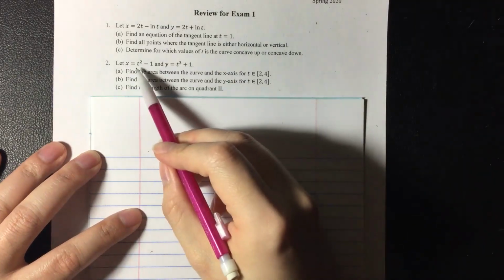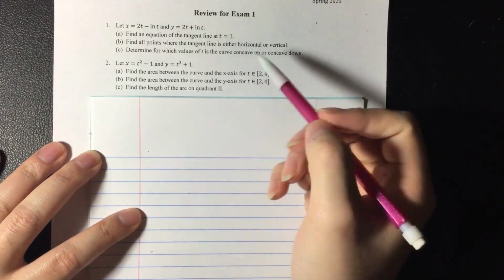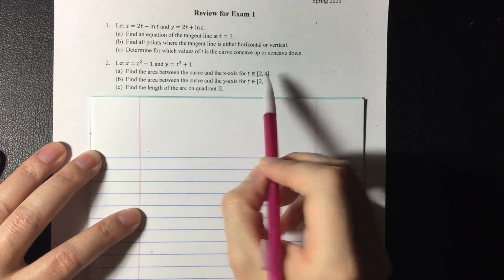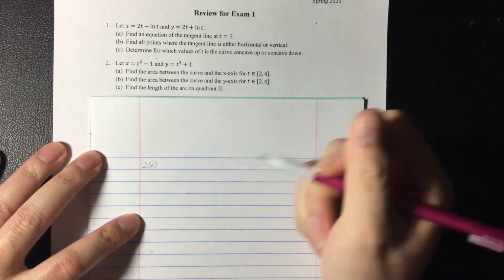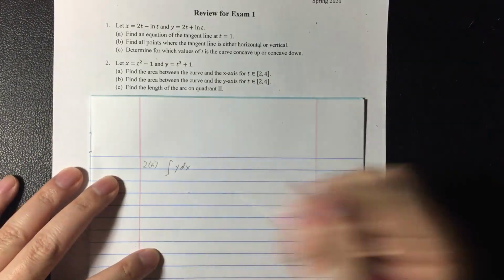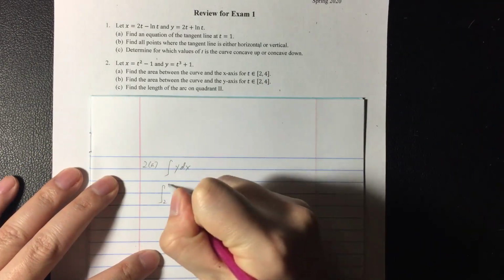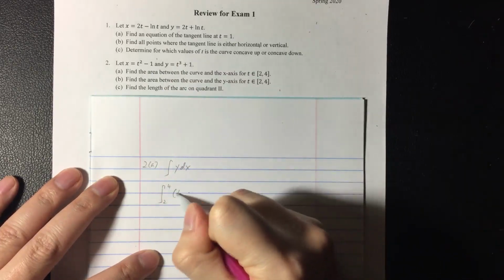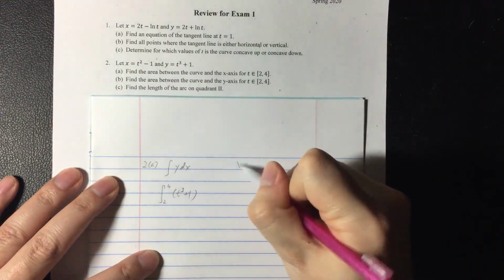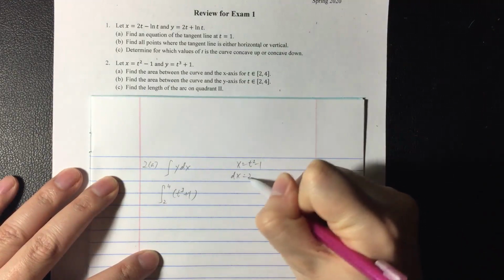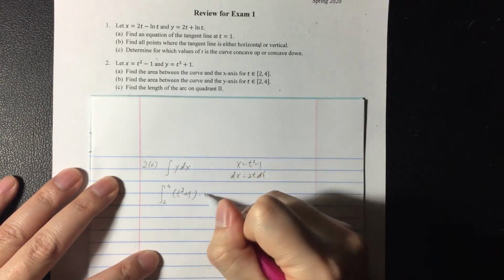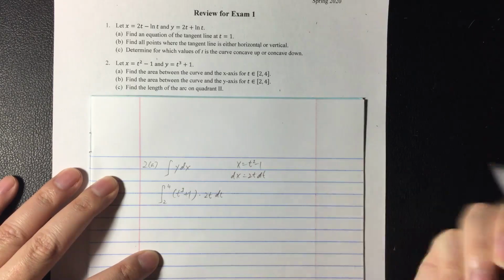Number 2: let x equal t squared minus 1 and y equal t cubed plus 1. Part A, find the area between the curve and the x-axis for t between 2 and 4. For the area between the curve and the x-axis, the formula is the integral of y dx. Here t is from 2 to 4, y is t cubed plus 1, and x is t squared minus 1. That means dx is 2t dt. So y dx is y times 2t dt.